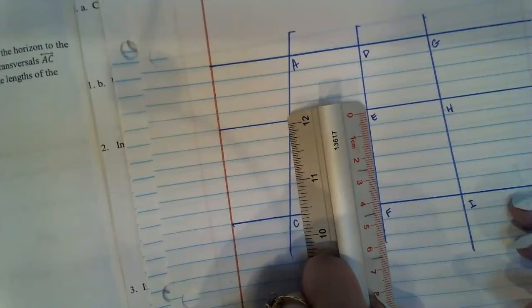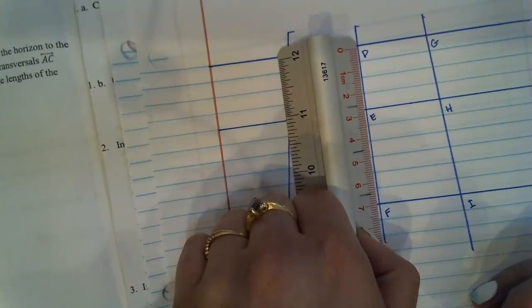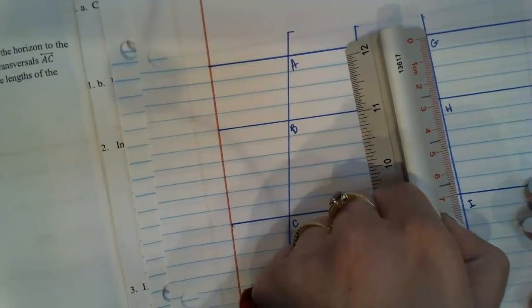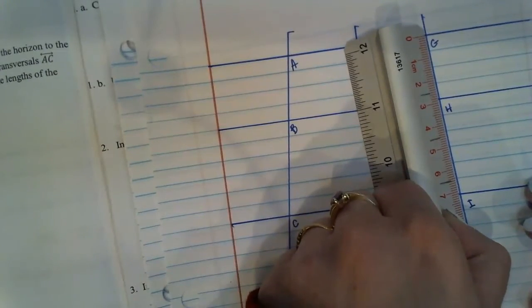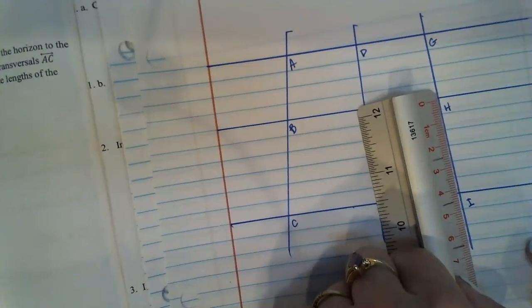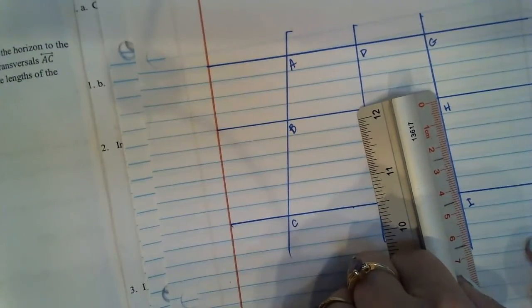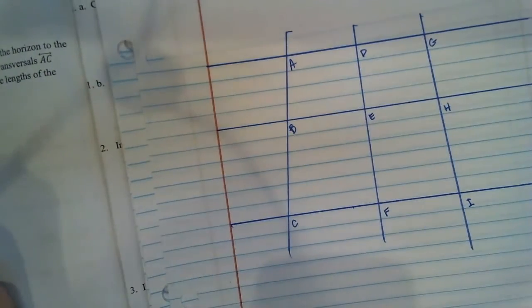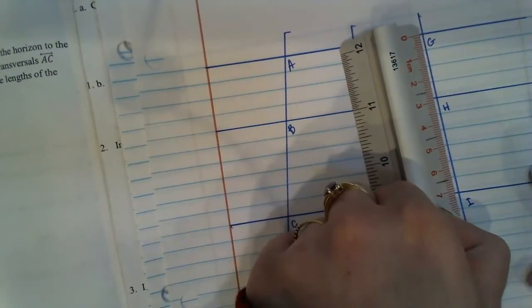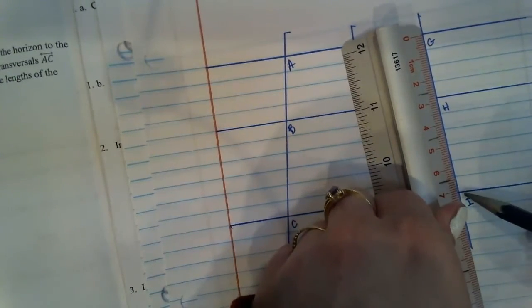EF is about 4. DF is about 7. GH is about 3. HI is about 4. And GI is about 7.